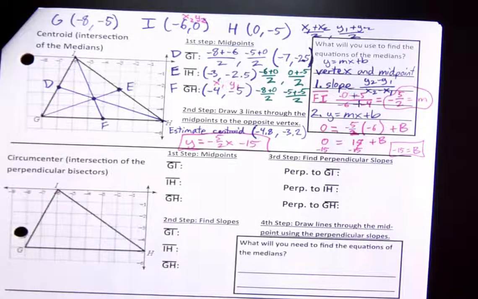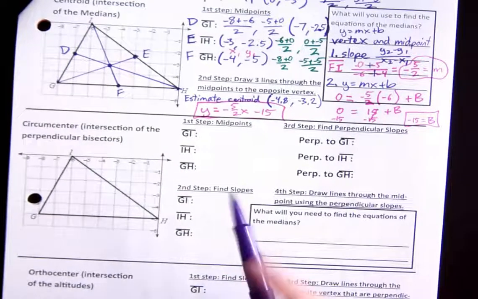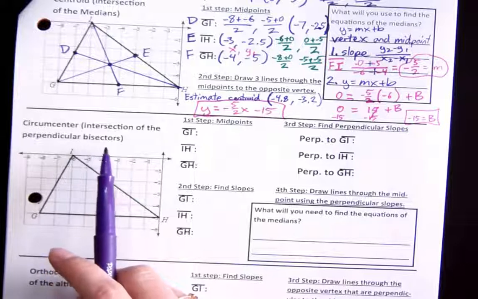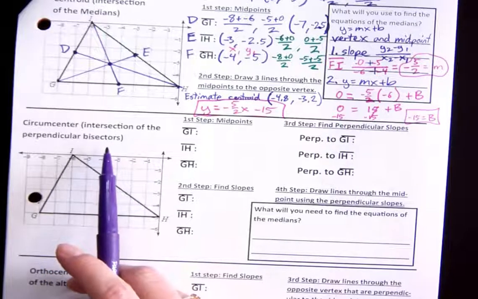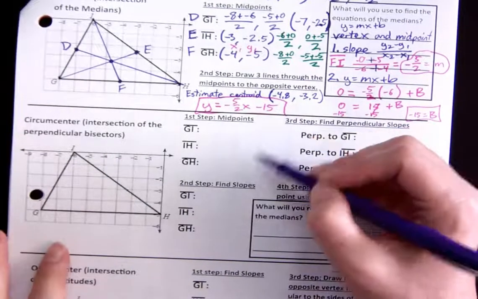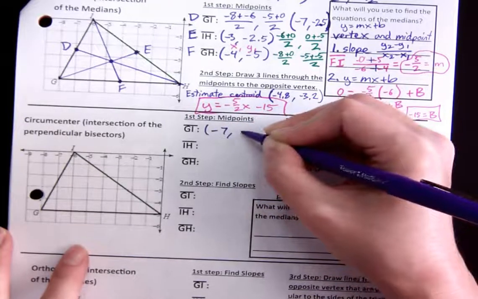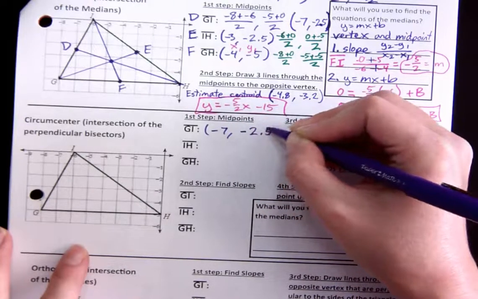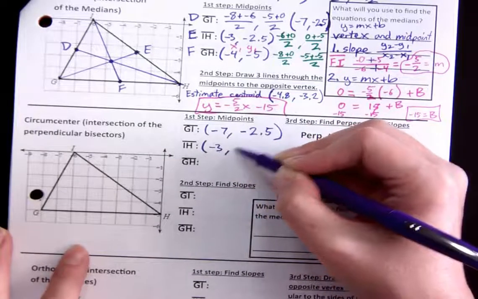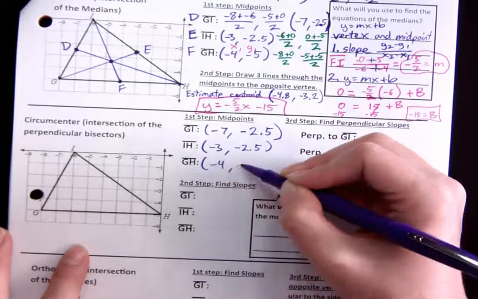Alright, so the good news is our next one, Circumcenter, uses some of the same information we already found. So Circumcenter is made out of what? It says on your page here. Perpendicular. Yeah, so the first step is midpoint again. We already know our midpoints, so we're just copying them down. -7, -2.5, -3, -2.5, and -4, -5.